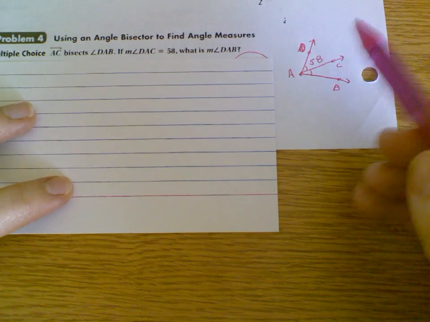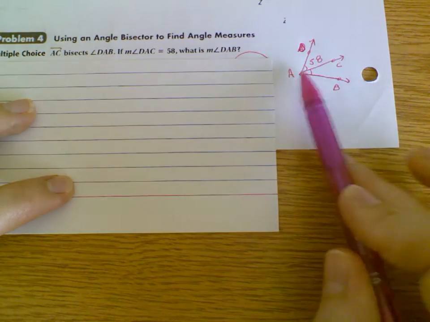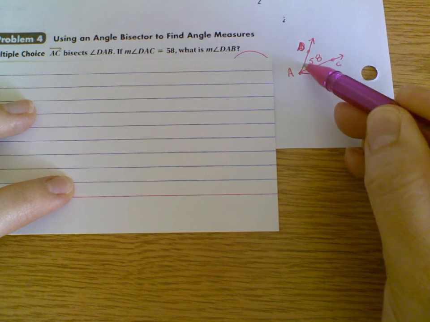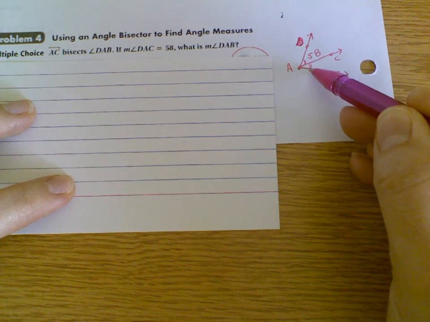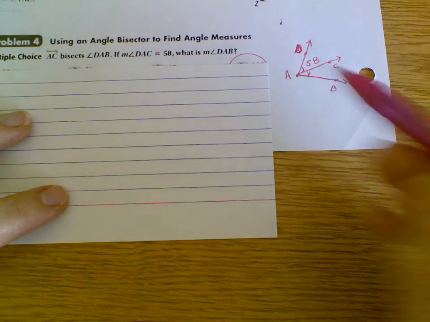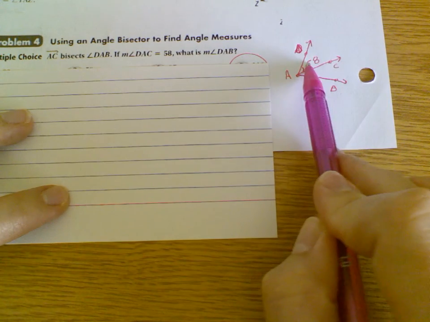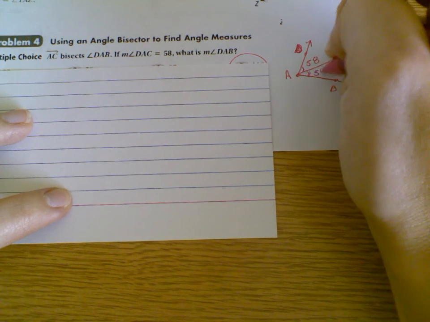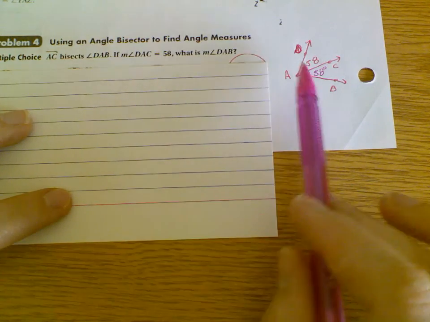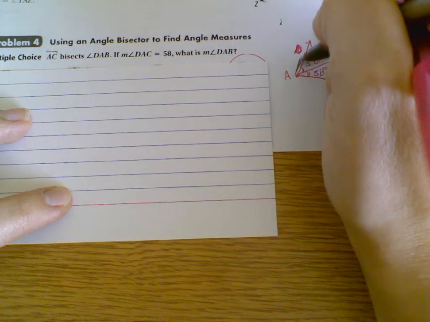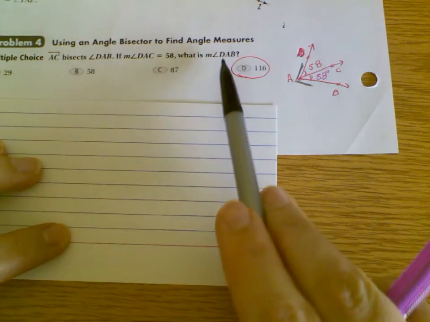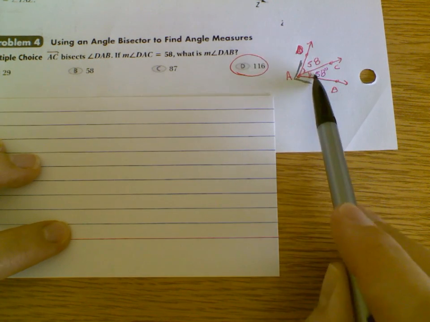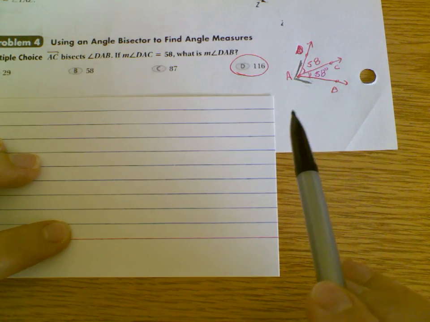Well, I went ahead and drew a picture. So here's my angle DAB, and it said AC bisects it. So I went ahead and drew in that ray, and if it bisects, I know that these two small angles have to be the same measurement, which is valuable information, because if it tells me that DAC is 58, then I should also know this one now, because that one would also be 58. So then I go back to my question. It wants the angle DAB. Well, DAB is this big angle, so I would have to pay attention to what they're asking. My answer would not be 58, it would be 116, because I would have to add the two smaller angles to equal the one big angle.